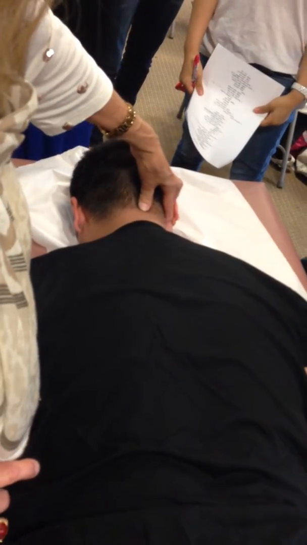It's from the C2 spinous process to the transverse process of the atlas. So that should be right in here to right in here. Again, that one is tilting. Don't worry too much, just know basically where they are and know their actions, because they're kind of hard to palpate.